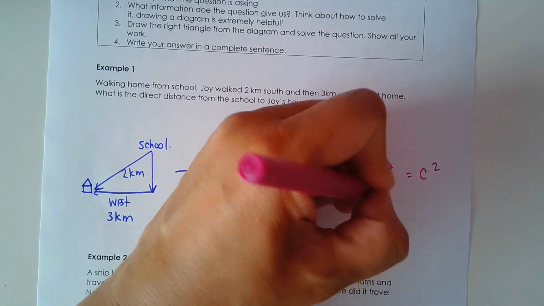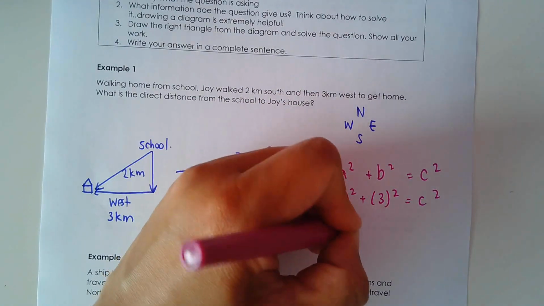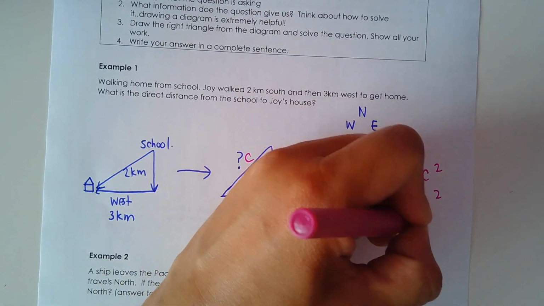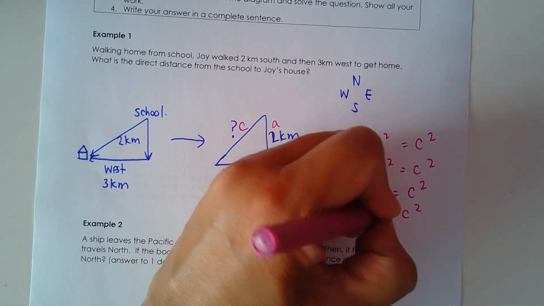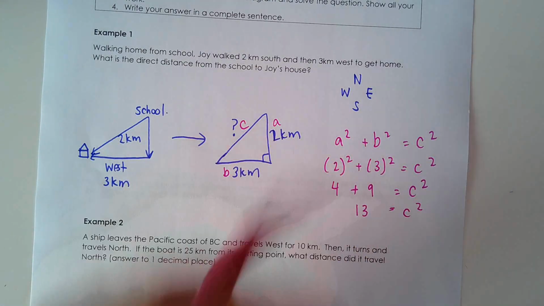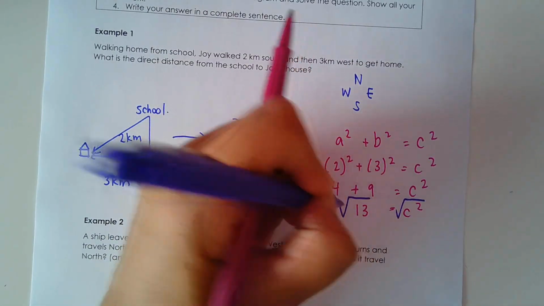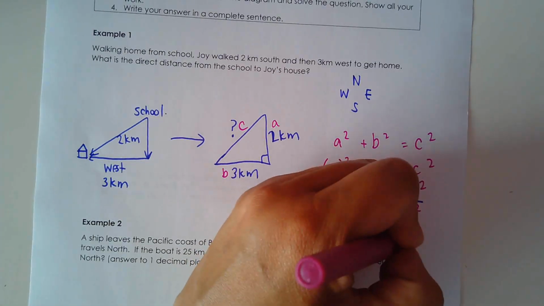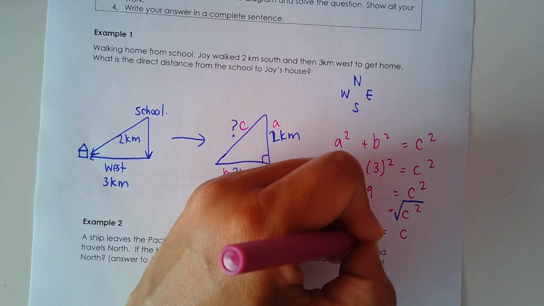For B, I plug in 3. So we have 4 plus 9 equals C squared, which equals 13, and we don't want C squared, we want C. So we take the square root of both sides and we end up with C equals 3.6 kilometers.